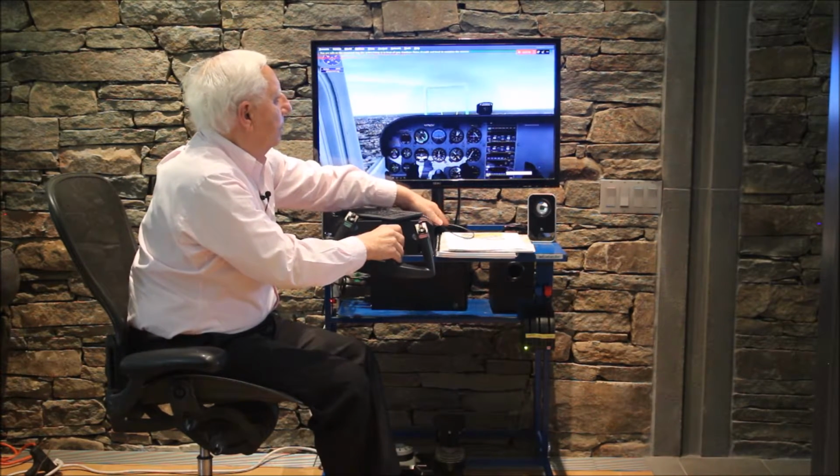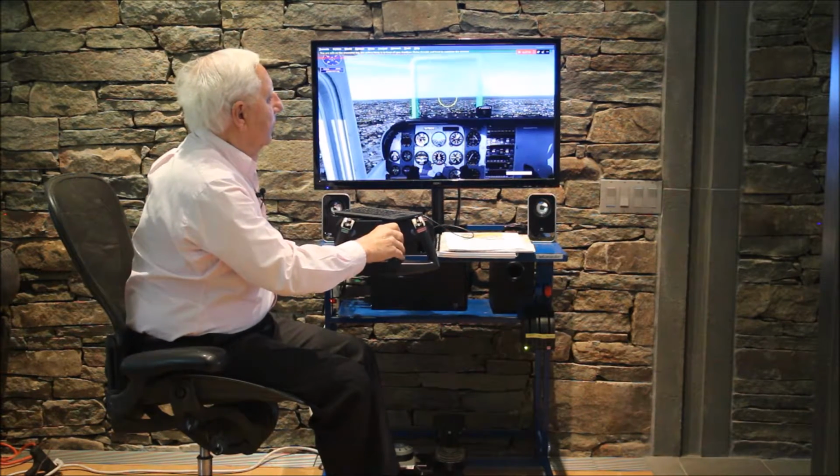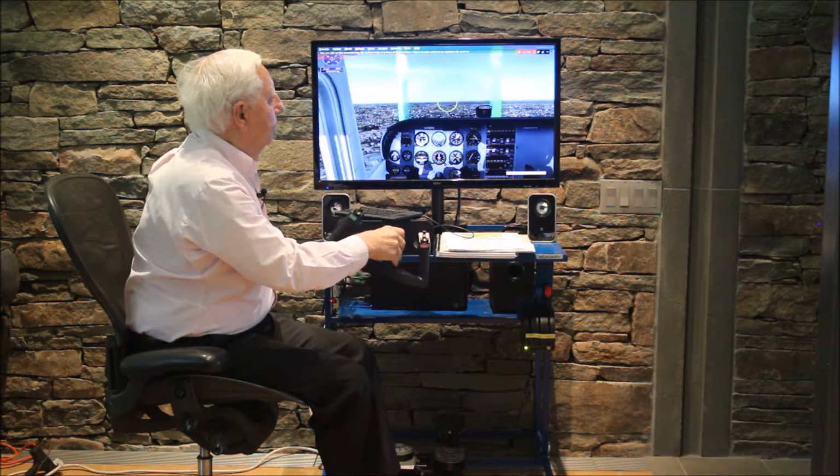You are now on the crosswind leg. The yellow hoop is in front of you. Maintain a straight and level flight to complete this mission.